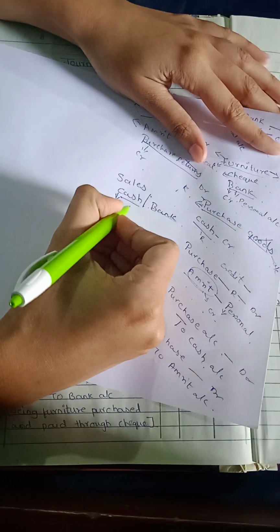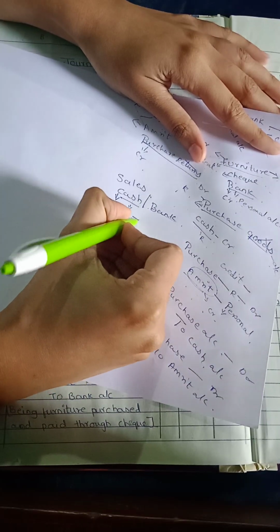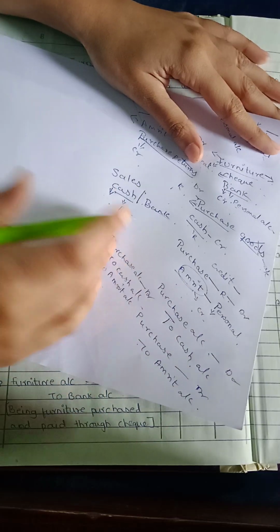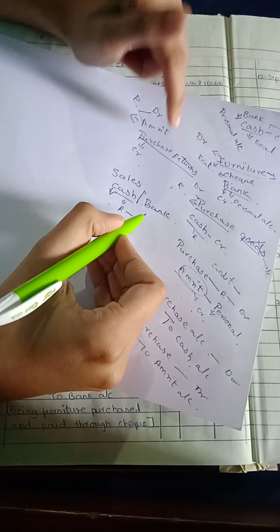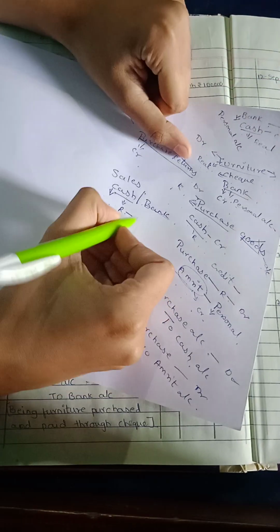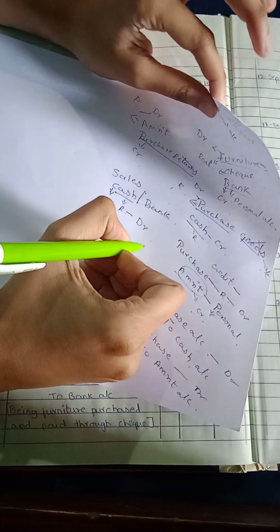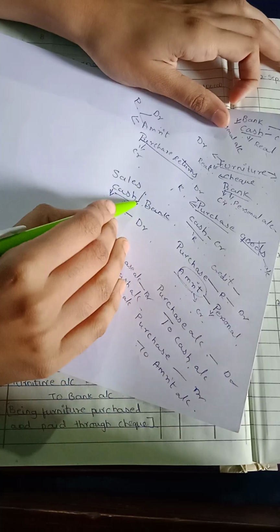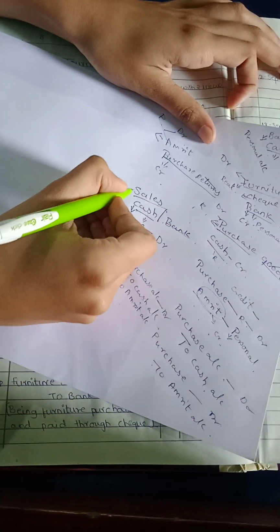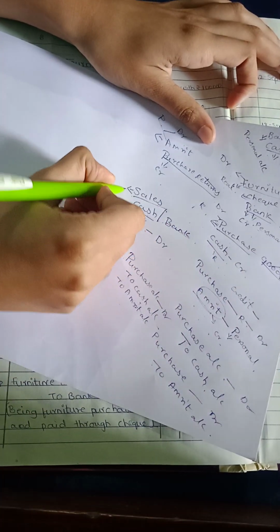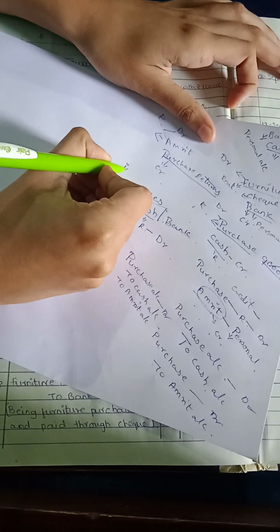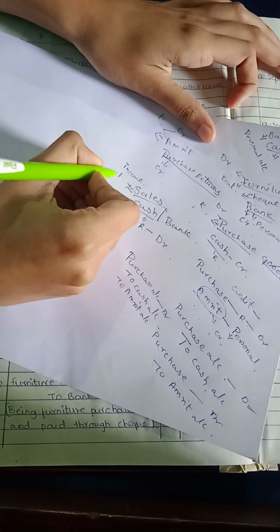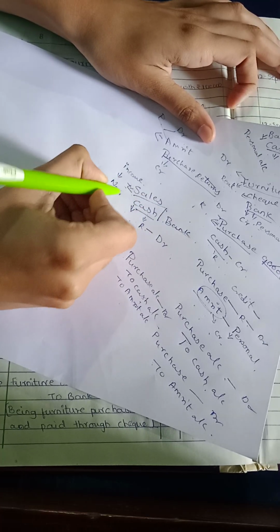So cash is a real account, tangible good, right? And then what comes in? Debit what comes in. When we sell this, we get cash, it is coming in, right? Next is sales. What is sales? Income, right? So it will be in nominal account.